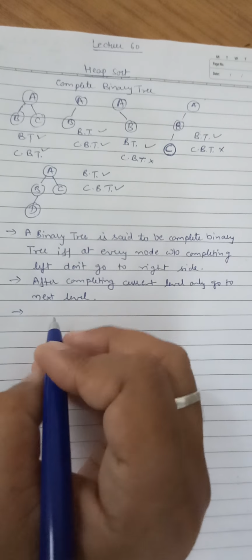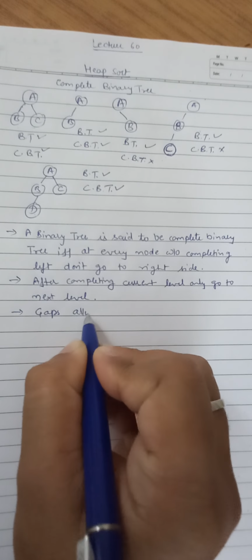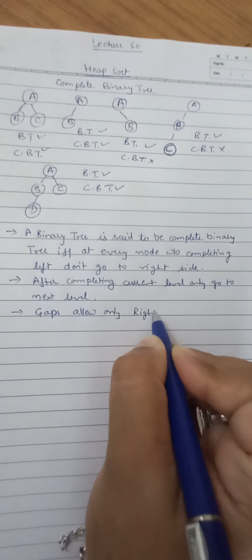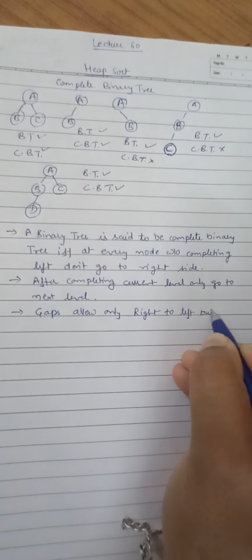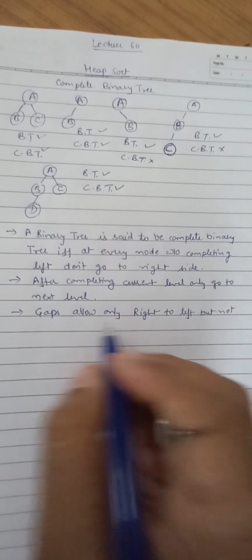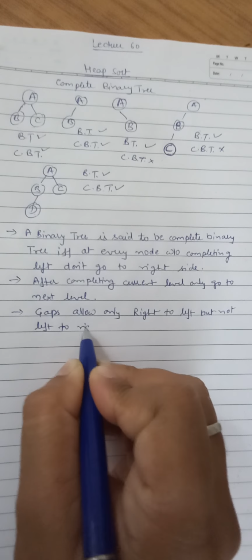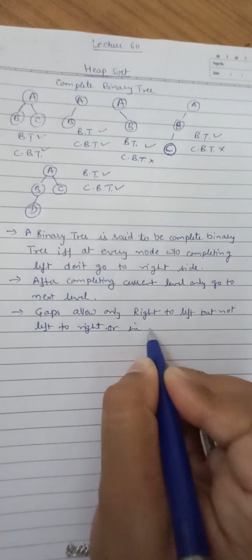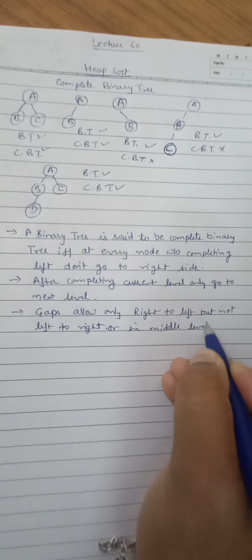And we can say gaps allowed only right to left but not left to right or in middle levels.